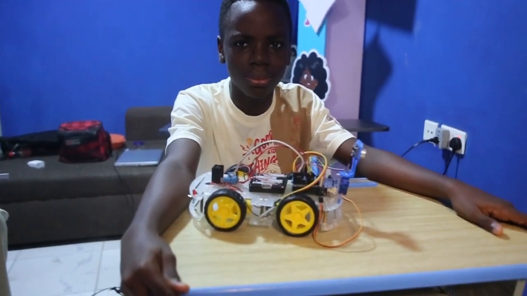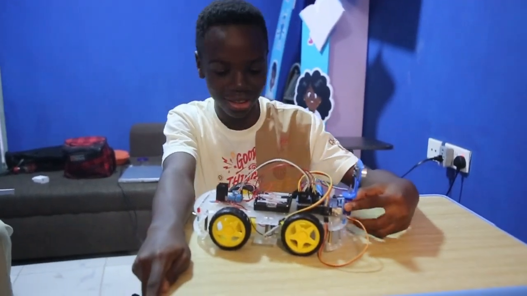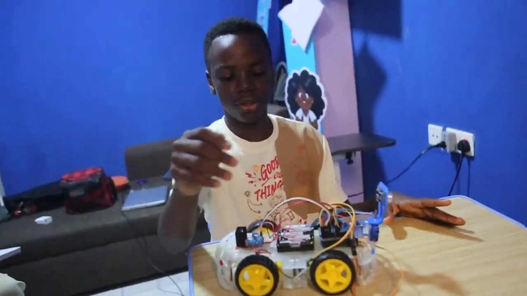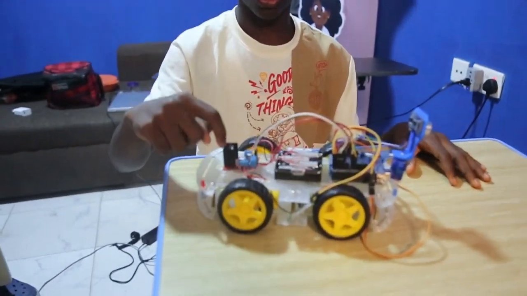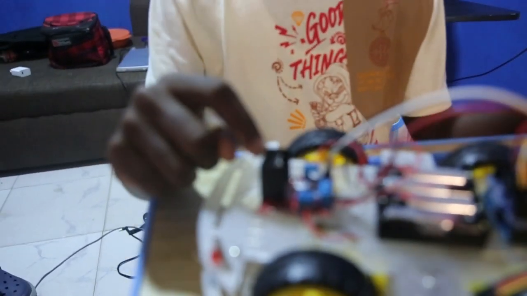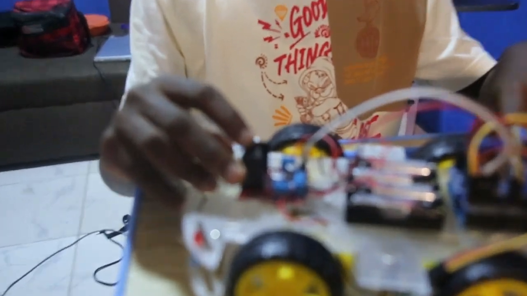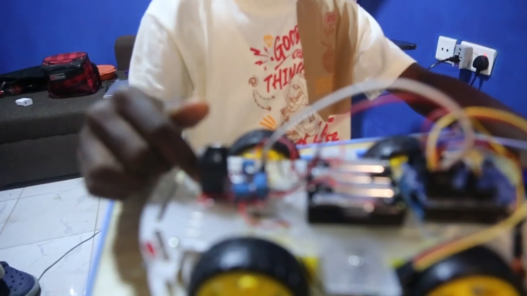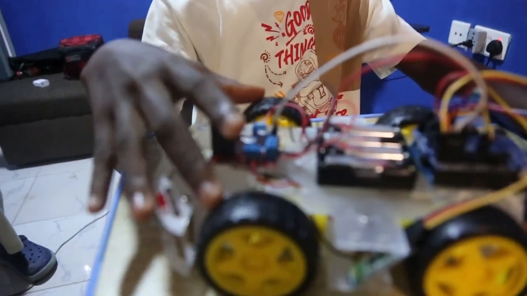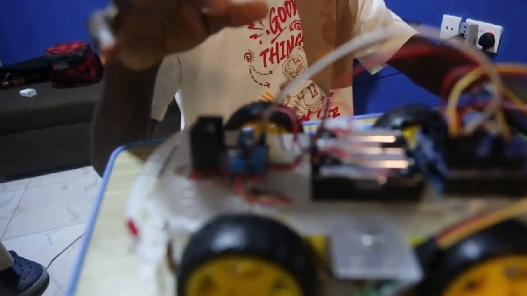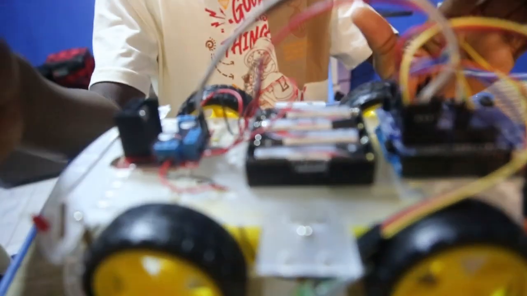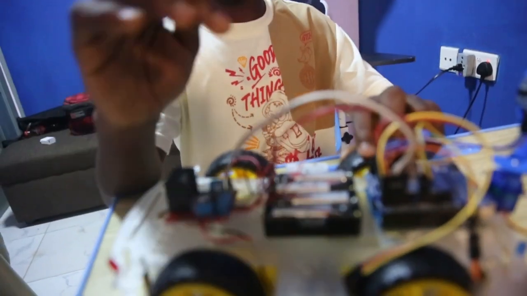Hi, my name is Daniel, and I'm going to explain how this car works. First we have the motor driver. The Arduino board doesn't have enough power to run the motors, so the motor driver is used to amplify that power and make the motors run smoother. This is the battery holder, which holds the batteries, the primary source of power for this car.